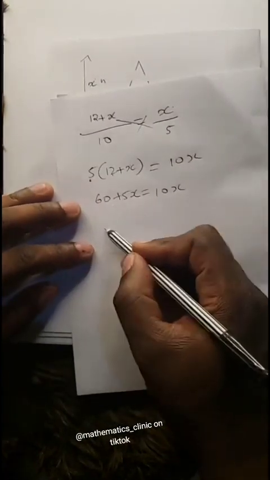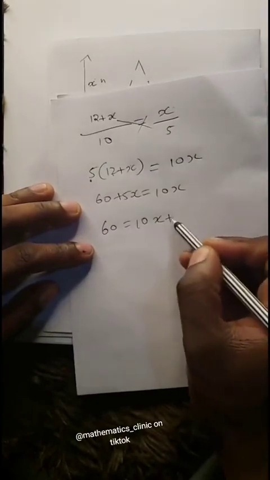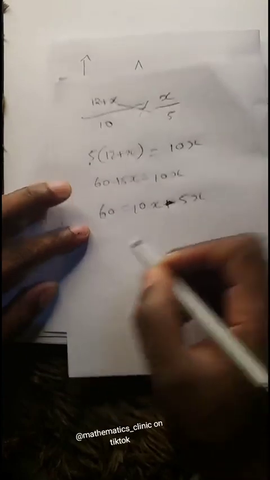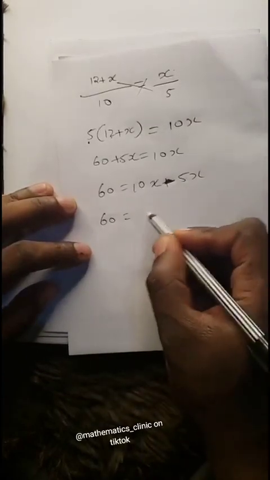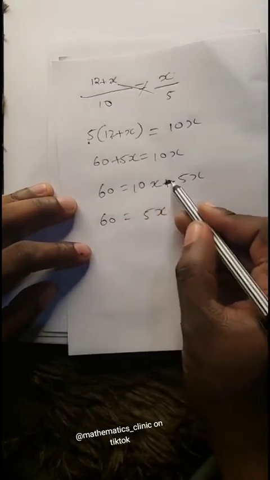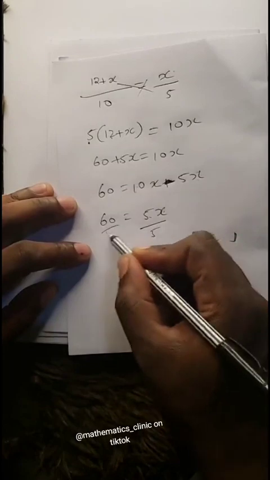Then group the terms: 60 is equal to 10x minus 5x, which is 5x. Then divide both sides by 5.